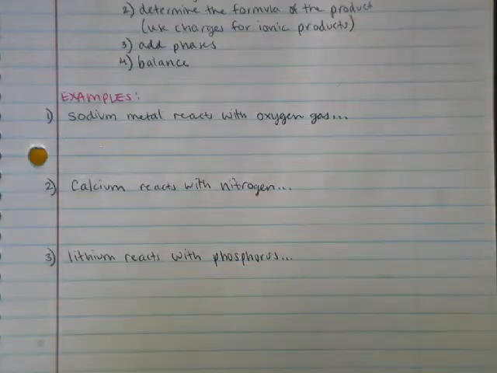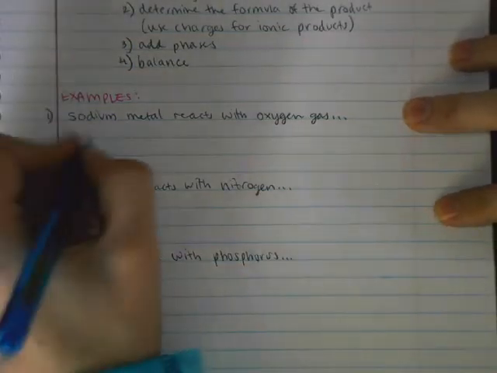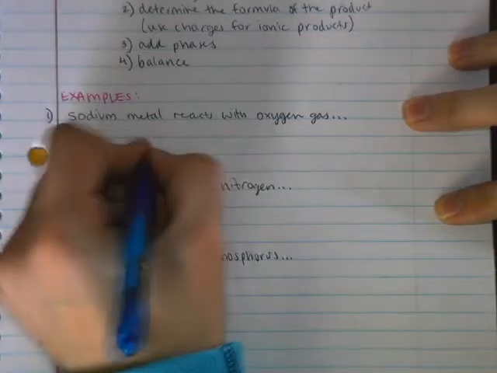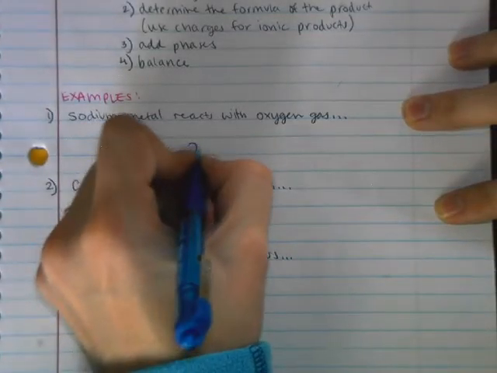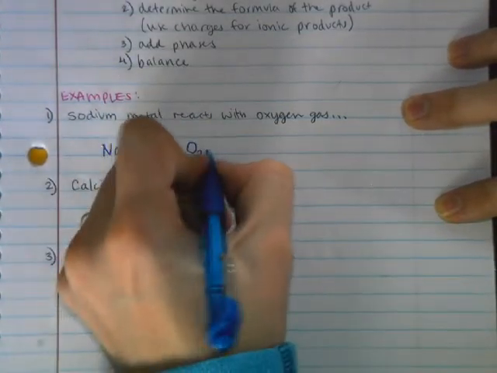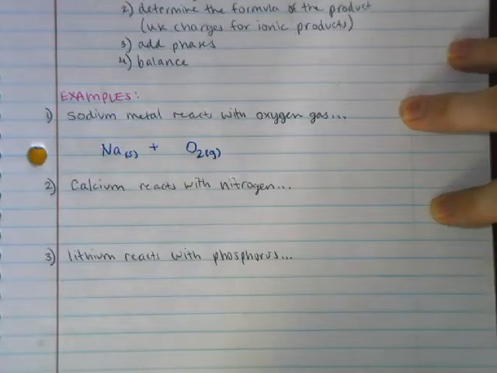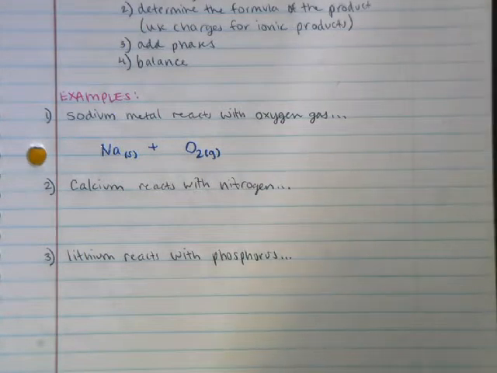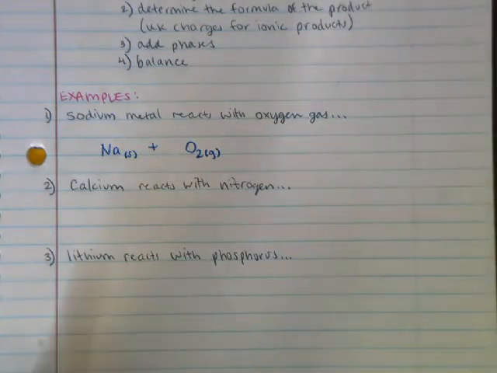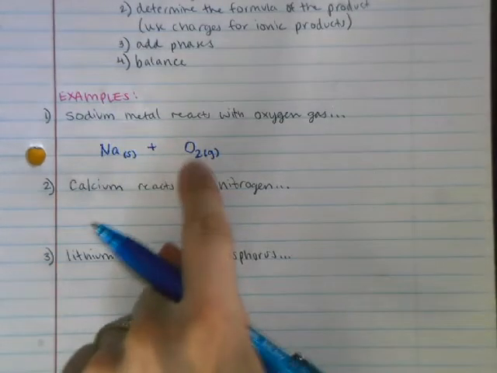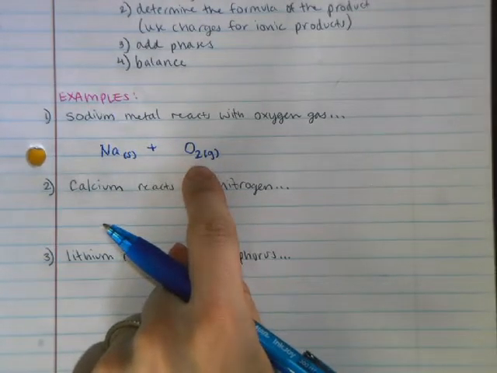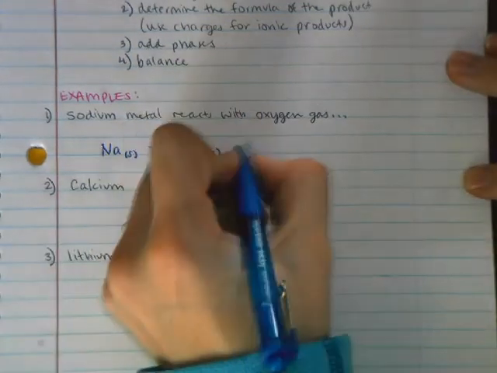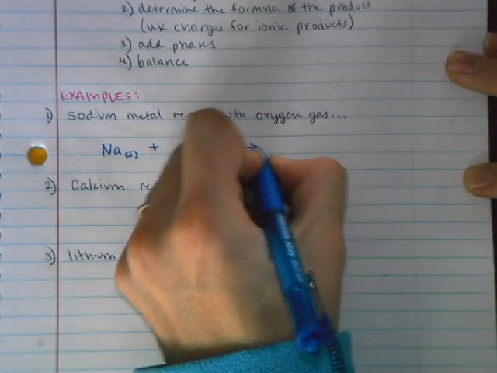So sodium metal reacts with oxygen gas. Sodium, if I check the periodic table, is a solid. Reacts with oxygen, I'm not going to forget my diatomics, and that is a gas, of course, because it is a diatomic. Recognizable as a synthesis reaction because these are two elements. Yes, this has a bond, but we've talked about that. It's a molecular compound, so that's why it's still elemental. And we are going to form a product.